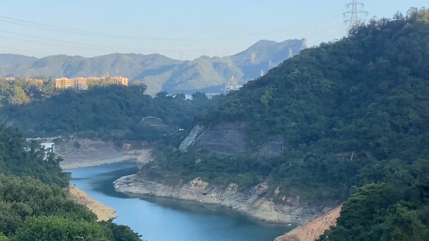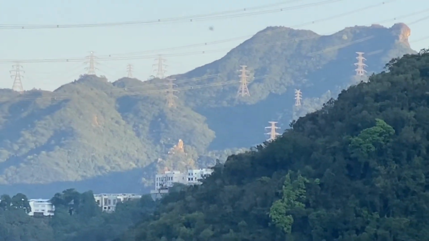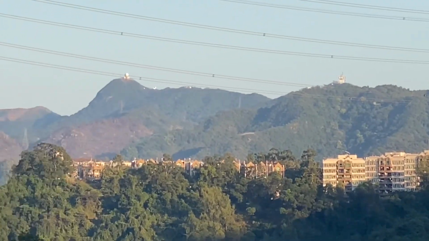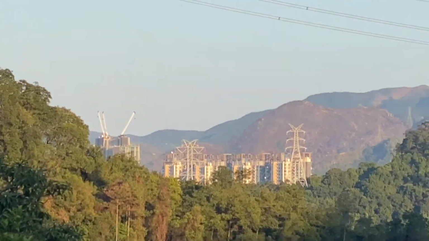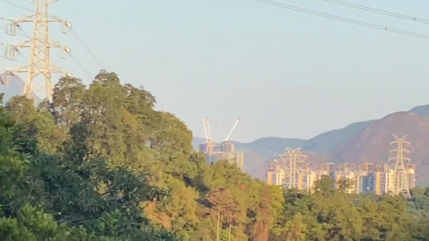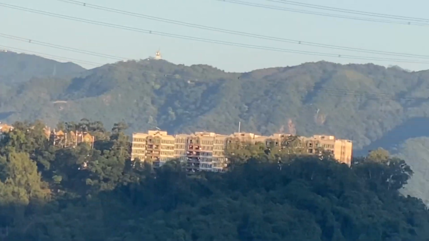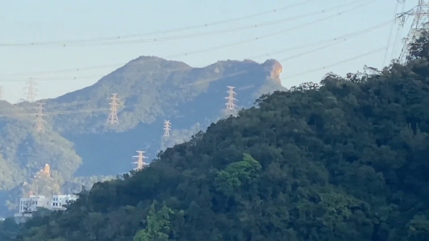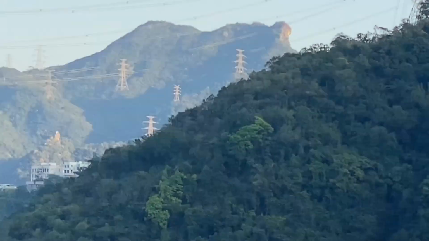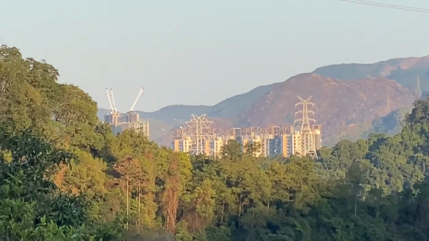On my way back you can see the reservoir as well as the armour rock I have introduced to you previously, and also the Lion Rock. You can see the Shing Mun Valley is developed like this, and I've just shown you in the Sam Mun Tsai video that it's totally attached. When I show you the Shing Mun River and Shing Mun channel, it's also attached with here. Finally, after Lion Rock, this side will be Kowloon.